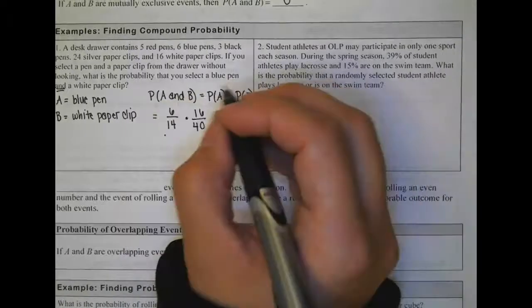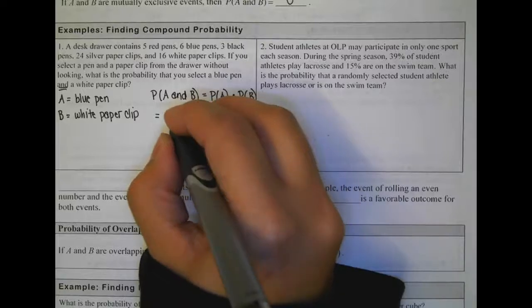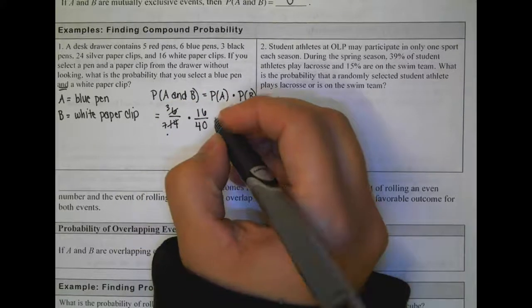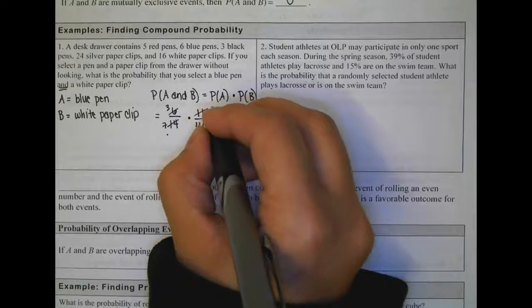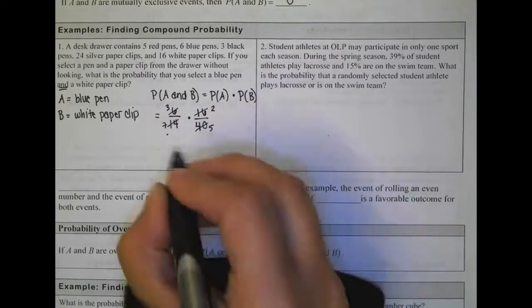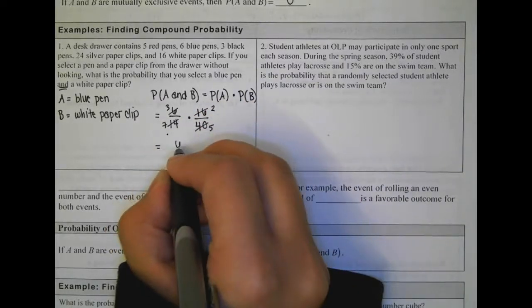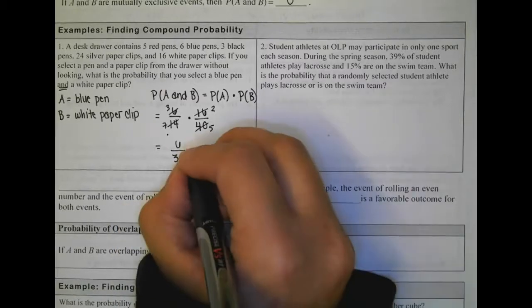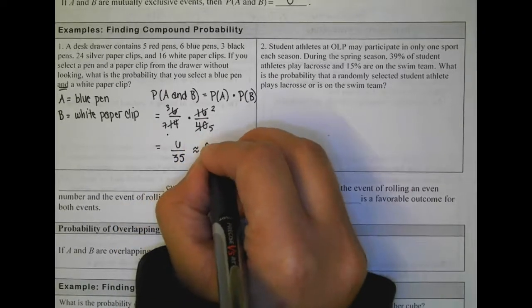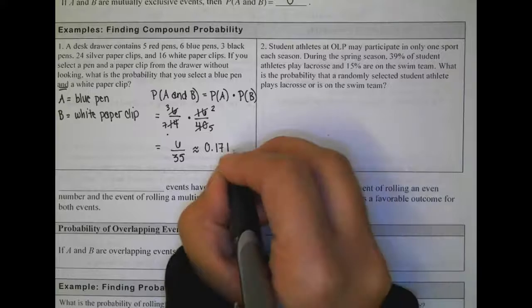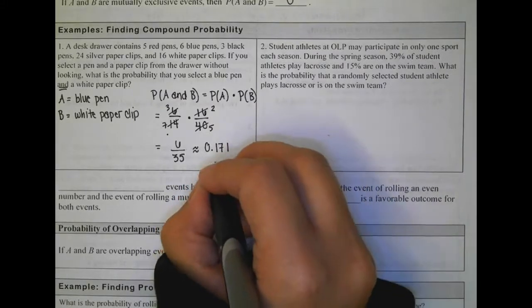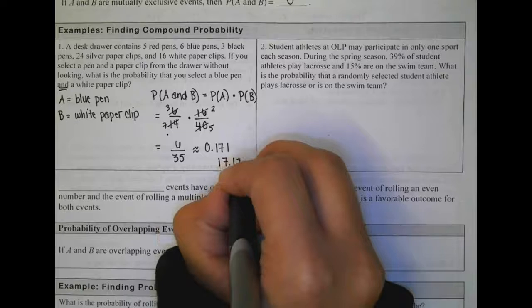Okay, so here I can simplify some stuff. 6 and 14 both divide by 2. 16 and 40 both divide by 8. And then if I multiply across, I'm going to get 6 over 35, which is approximately 0.171 or 17.1%.